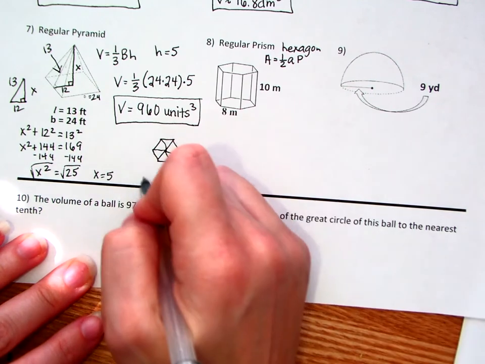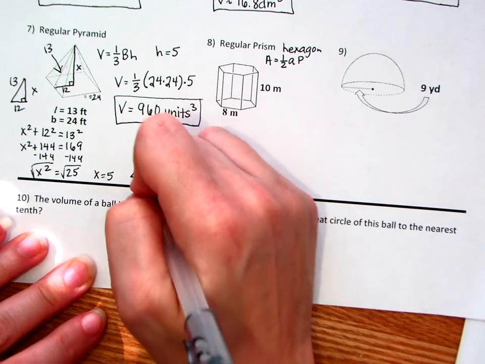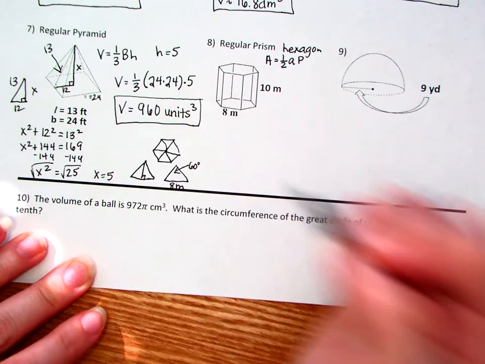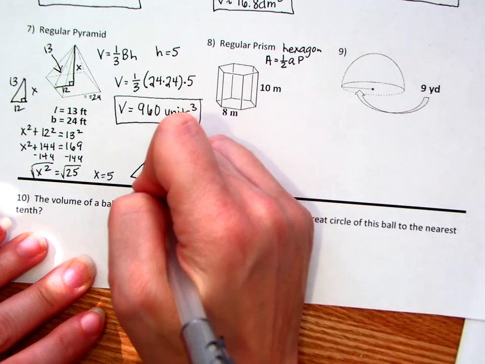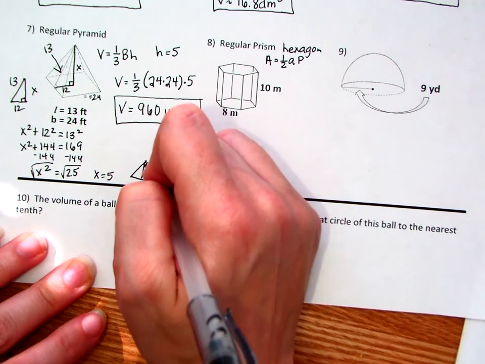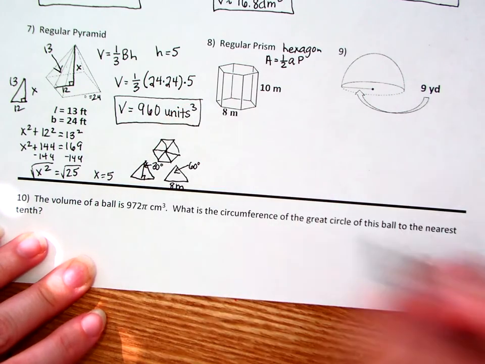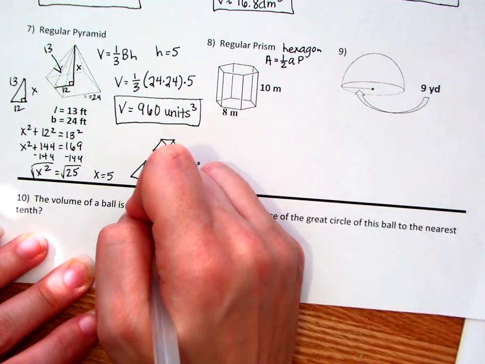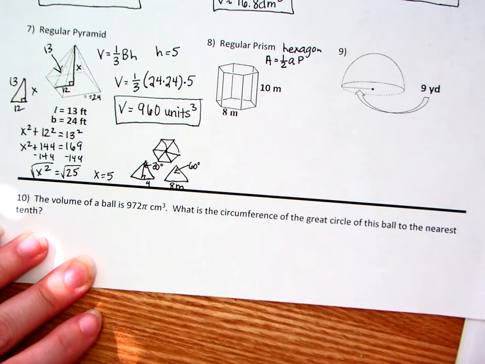So if I drop the apothem, or that line segment that goes from the center to the opposite side here, now I'm splitting this angle. It's no longer 60, it's half of that. That's going to be 30 degrees. And I'm splitting this side right here, so that's no longer going to be 8. We're going to say that this little section here is 4.